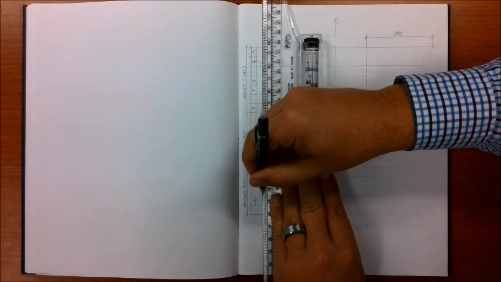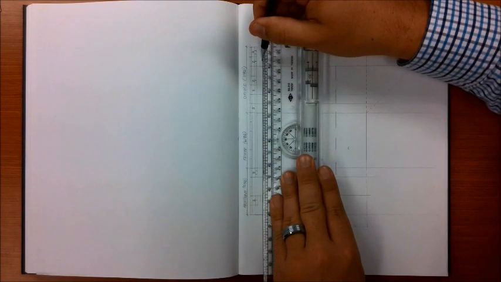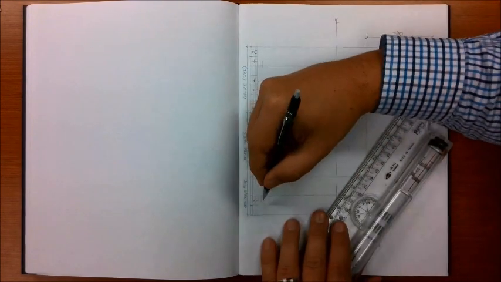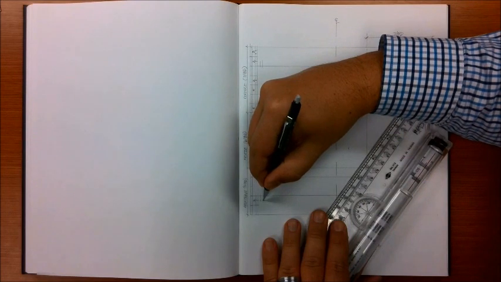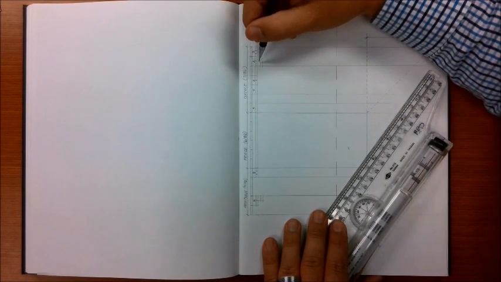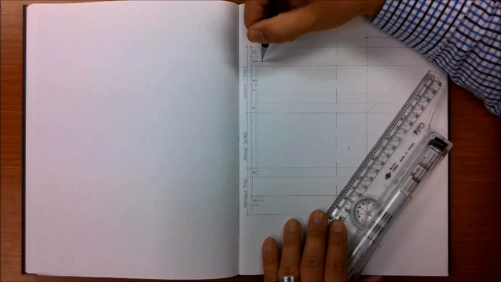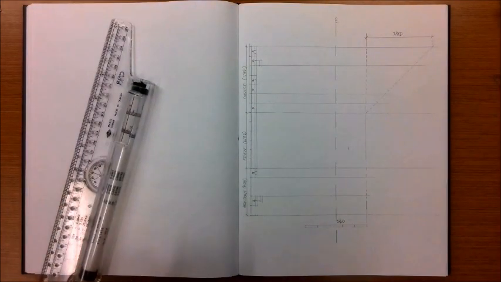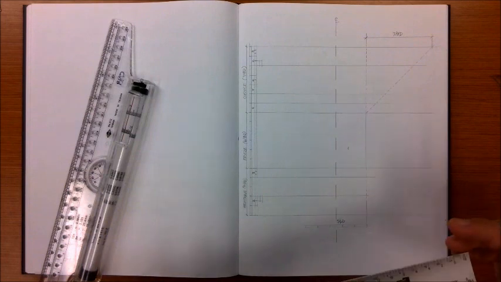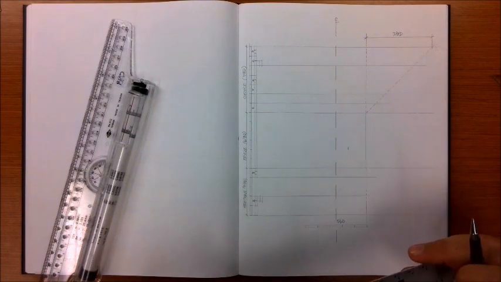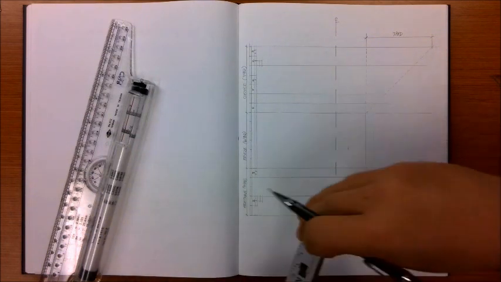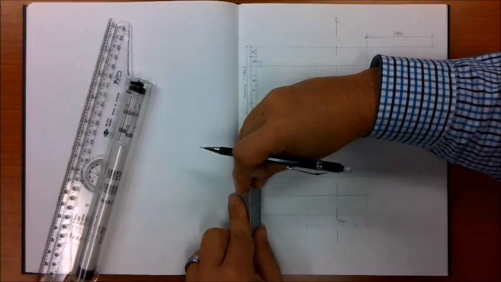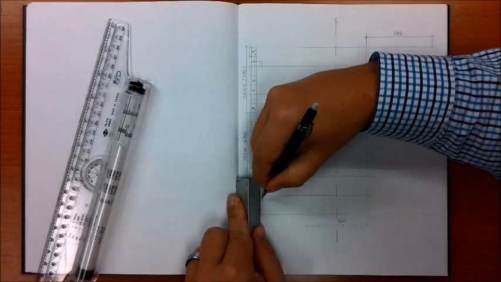So let's go ahead and create the bottom of these little graphic scales here. Bring down the 2 on either side, and we are going to use our 3/4 of an inch scale again to then subdivide that.